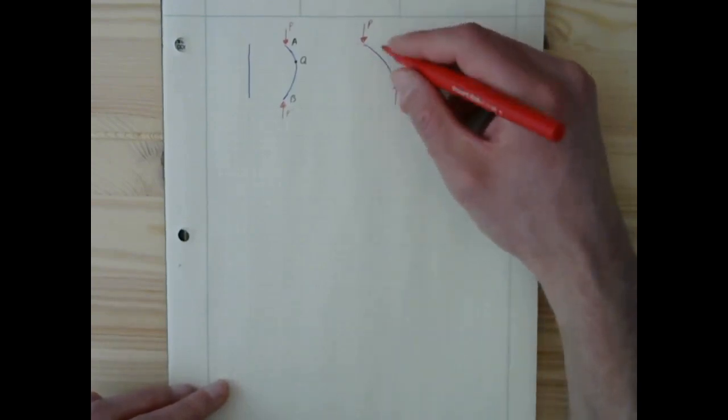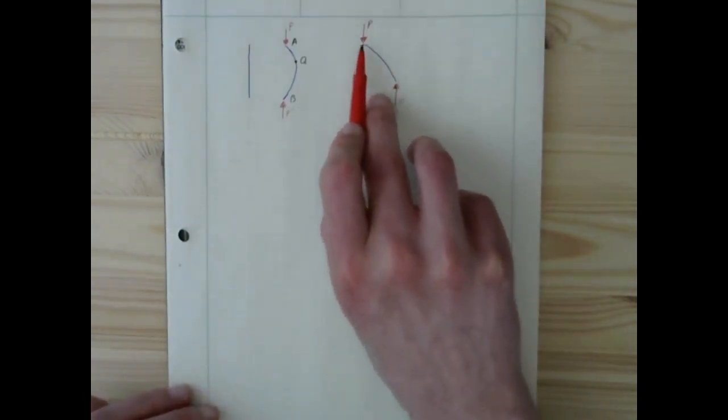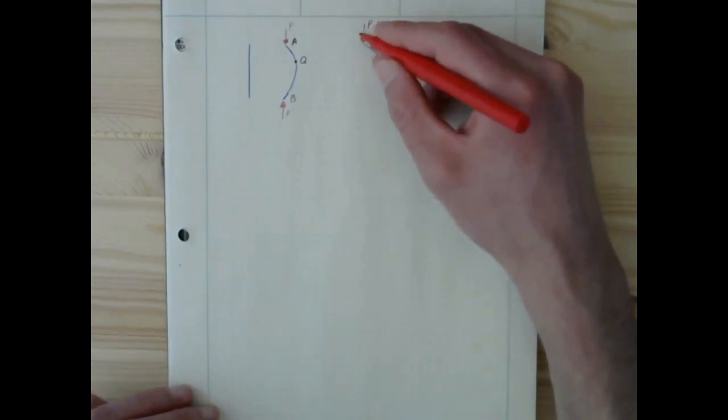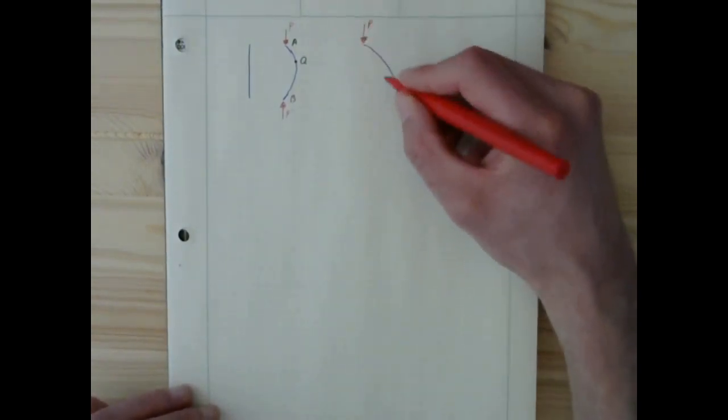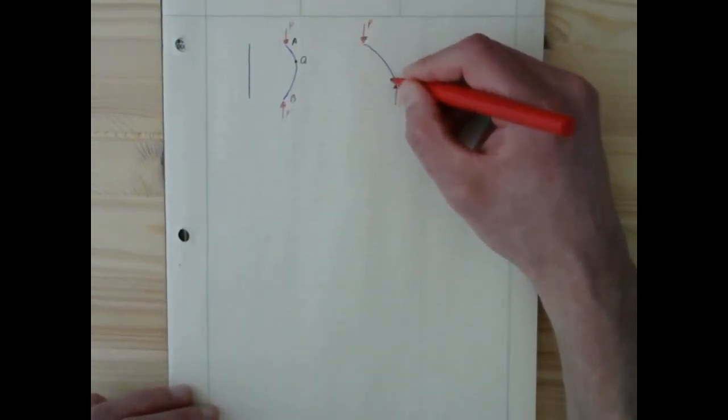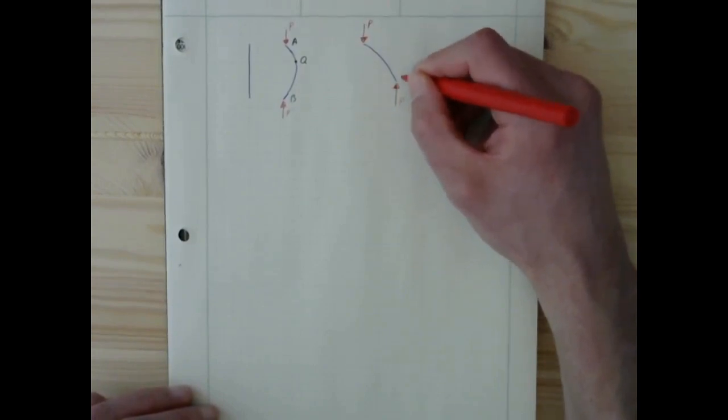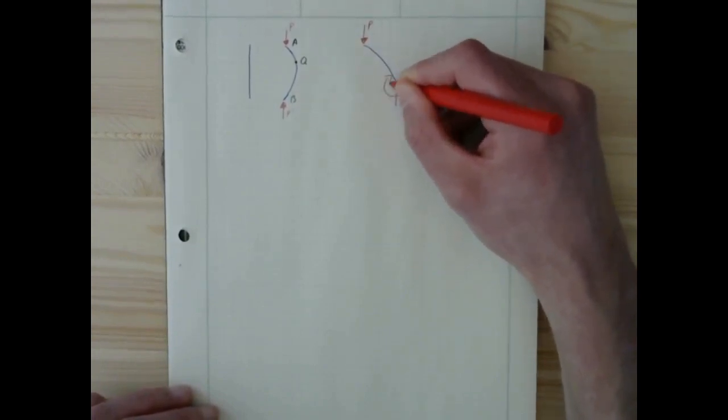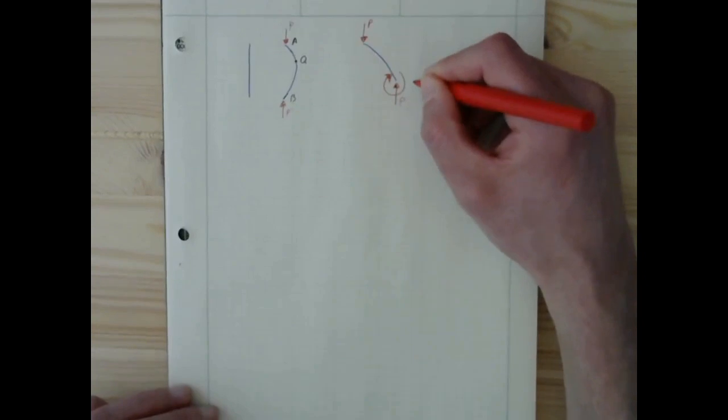But we're also going to have formed a moment right here. Right, so these right here, there's an offset, so they're going to cause a moment in that direction. We're going to need to exert a moment to resist it.